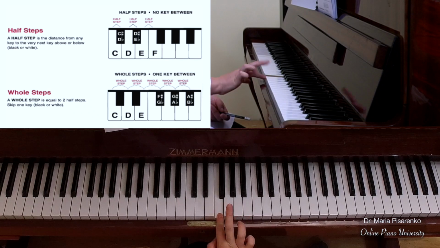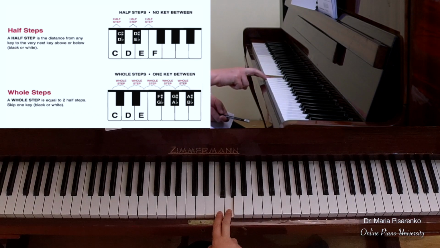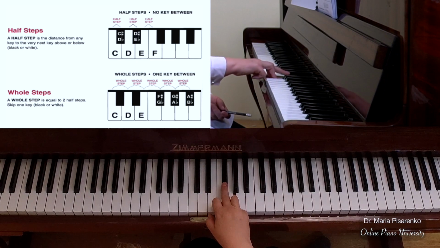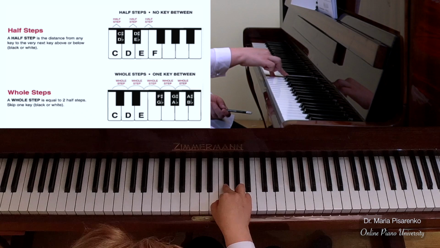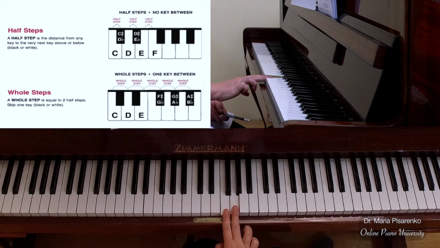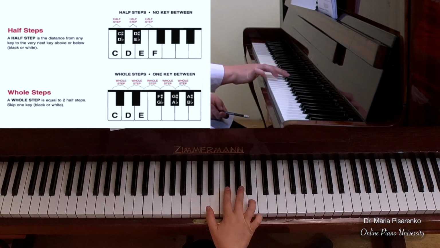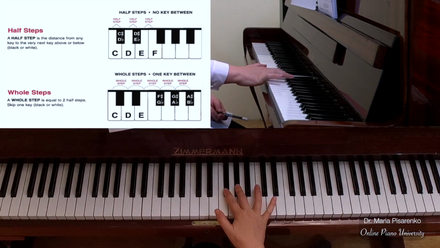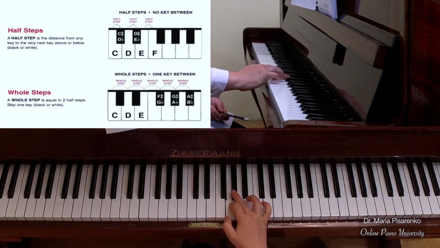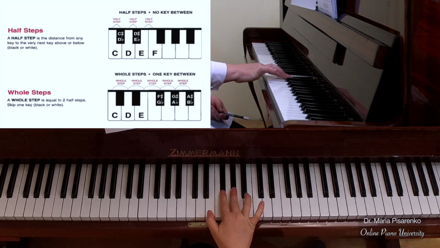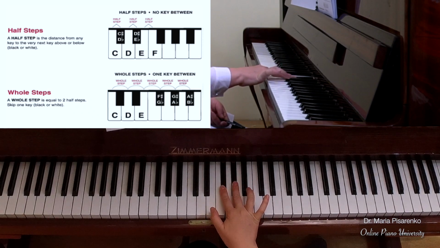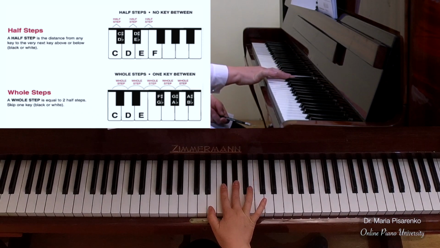So the distance between this key F and G is a whole step because there is just one key in between, and we can see that we have half and half. This is a whole step. We can even build a whole step on these two keys. So half step plus half step is a whole step. So the distance between this key and this key is a whole step.